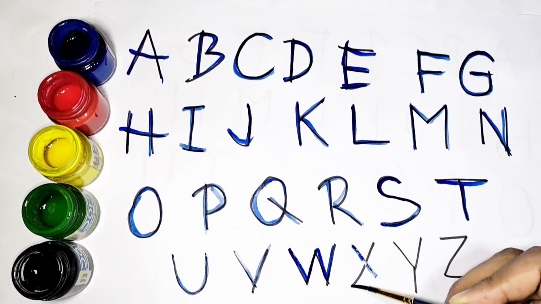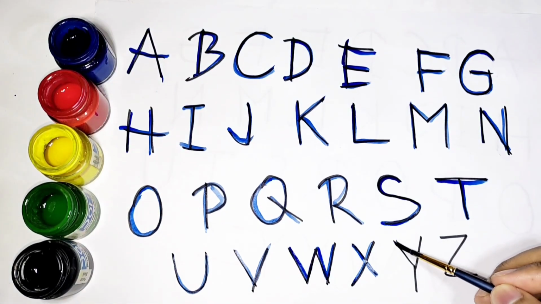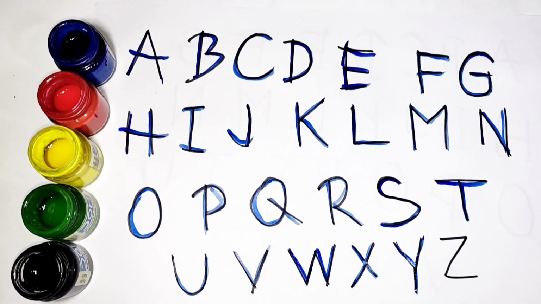The next one is W. And the next one is X. X for Xmas tree. And Y for yolk. Kids, the last one is Z. Z for zoo and Z for zebra.